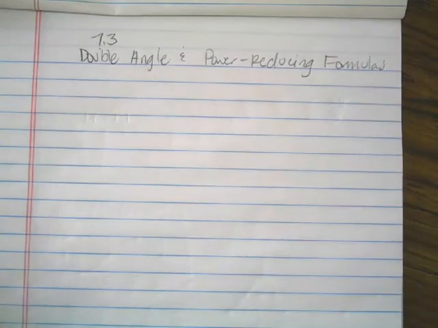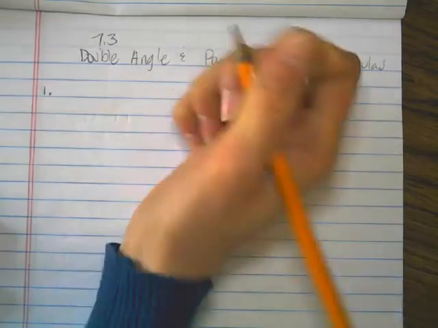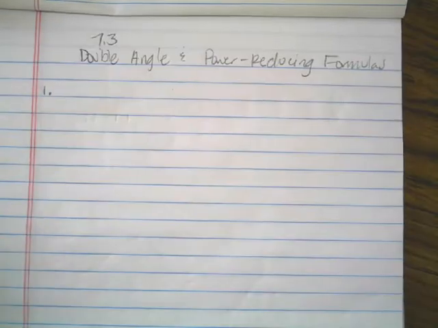Okay, you guys should have these formulas in front of you. So all we are going to do with these, we are not going to do proofs with these, okay? All we are going to do is find information. So, for example, I'm going to go through one of each of the types of the double angle ones and one of each of the power reducing ones, so you guys know how to do them.